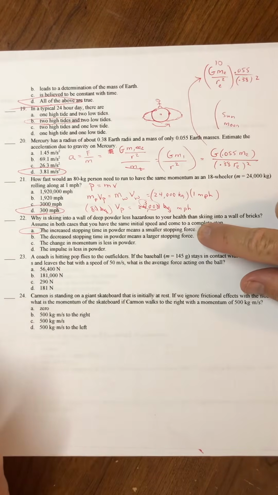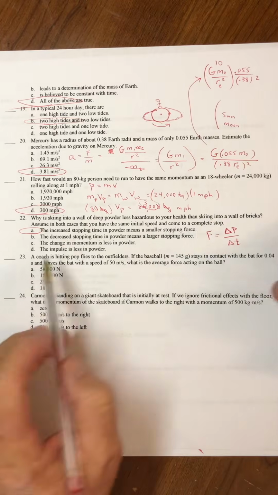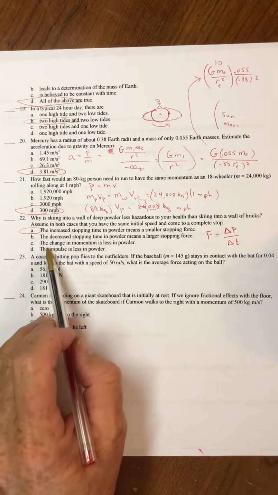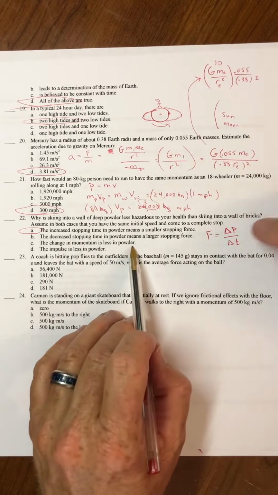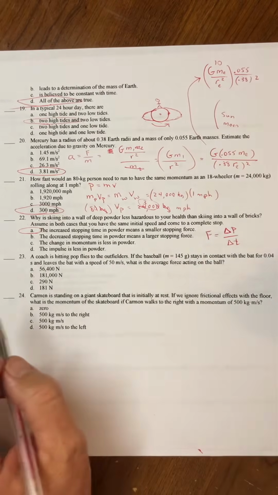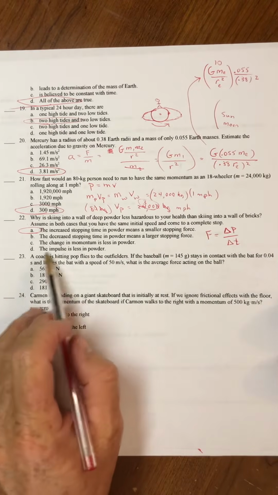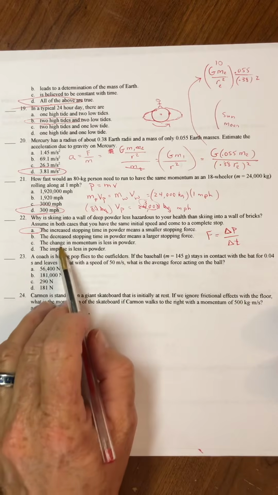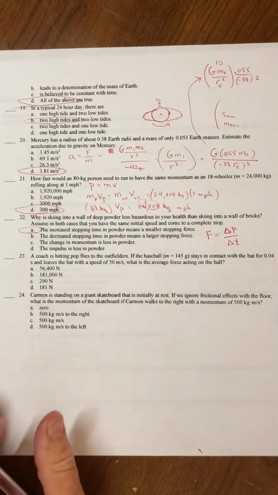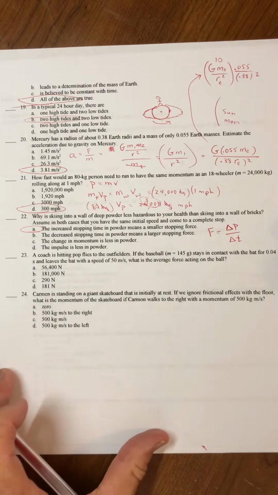Yeah, I really like that of all the options. It's not a decreased stopping time. The change in momentum is less. I don't think so. They're implying that same person, same speed. So, and the impulse is less. The impulse is the change in momentum. So C and D are saying the same thing. So A is the best option here.